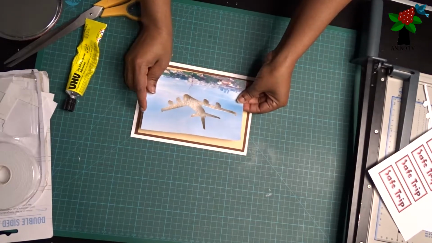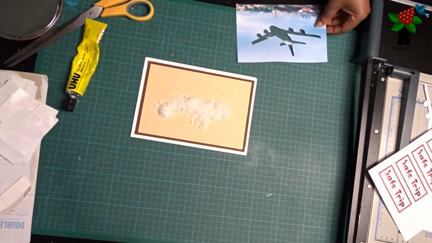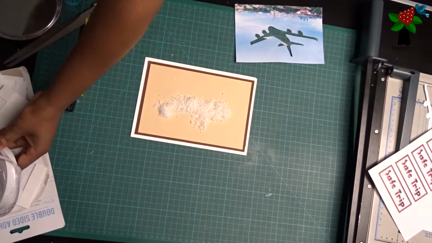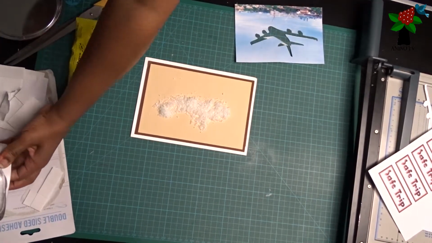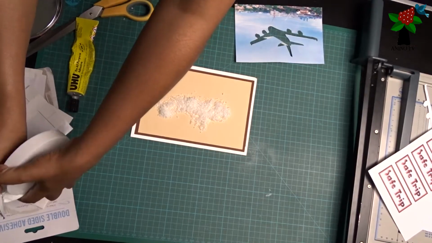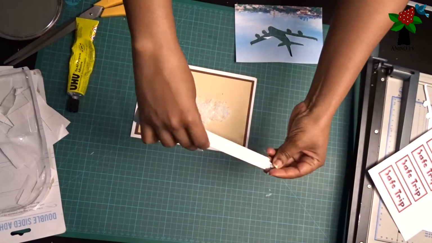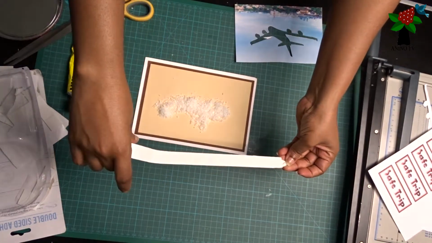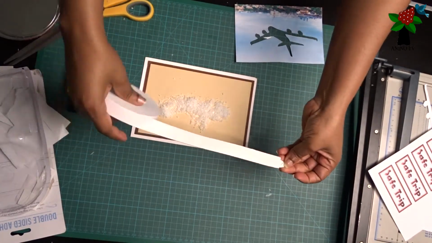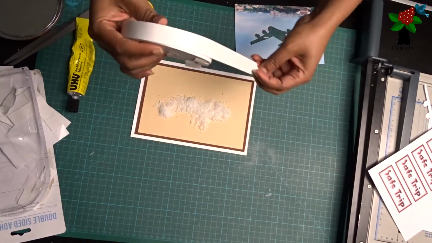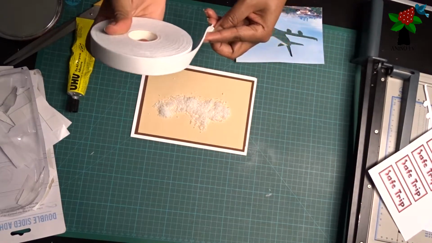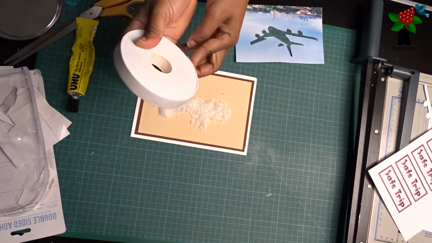To make it dimensional, if you decide to make yours 3D, you want to use foam on the rolls. And you put it horizontally and vertically on the four corners of the four borders of the card or edge.